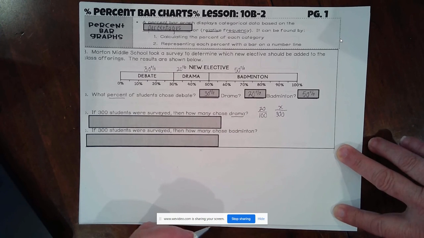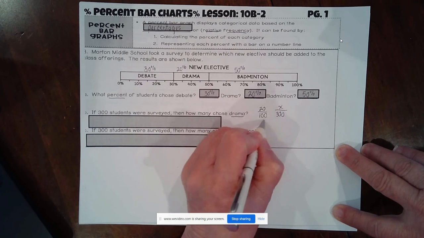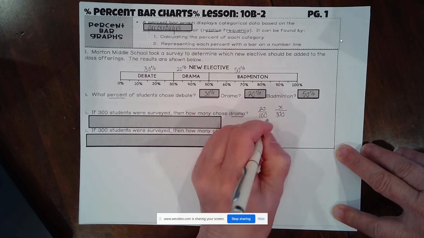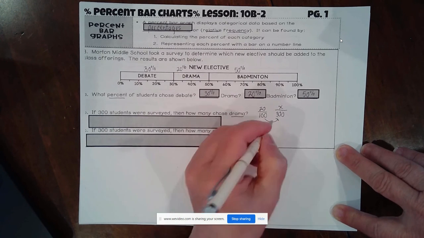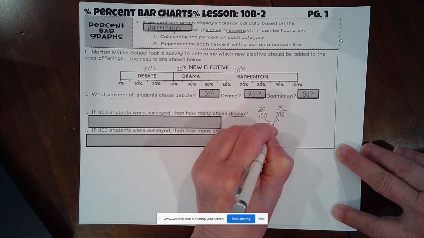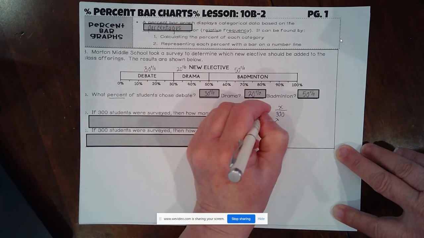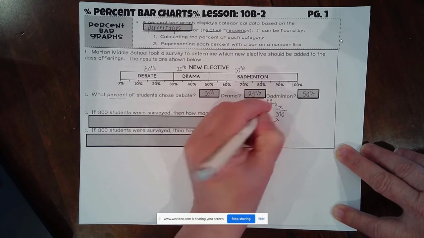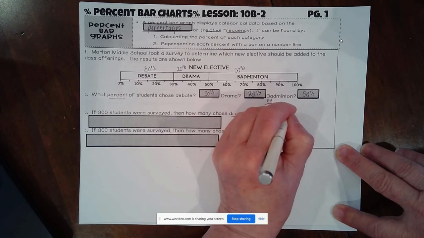Again, as in the last lesson that we talked about, we can actually cross multiply and divide. Or I can find my scale factor, because I noticed that the relationship from 100 to 300 is multiplied by 3, which is really a lot easier if we recognize it. And then the top, the numerator, would be times 3 as well. So 20 times 3 would have to be 60 students.